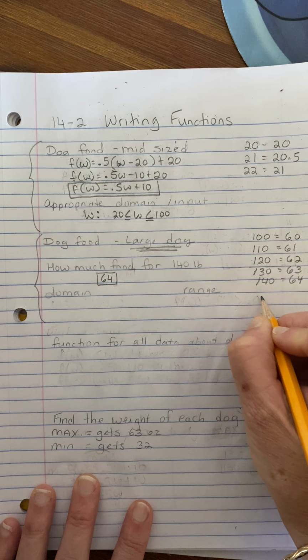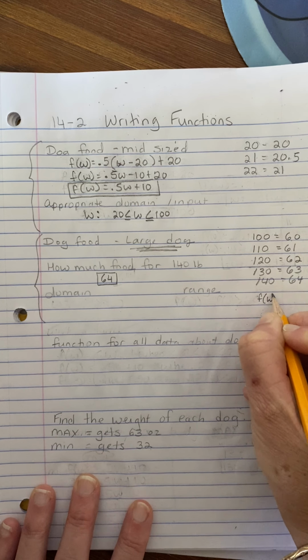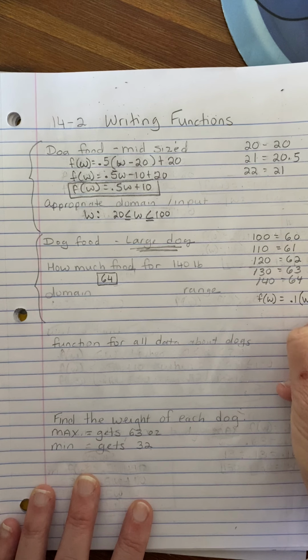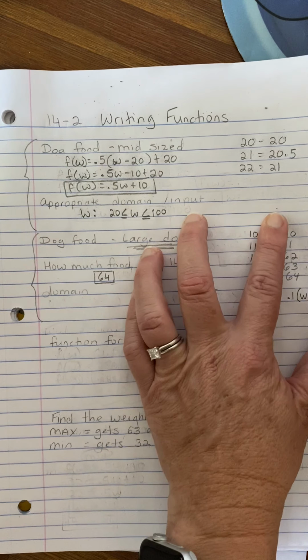That equation was f of w. He got 1/10 of a pound for each pound over the first 100 pounds, and then plus the 60 ounces of food. Oops, let me move that over.